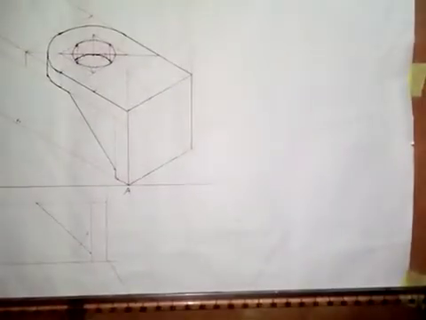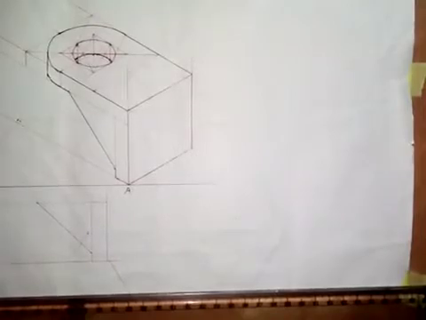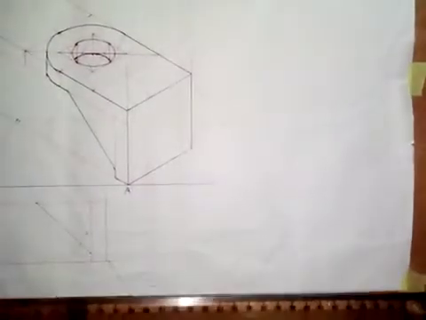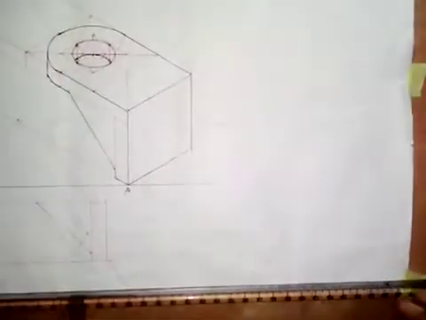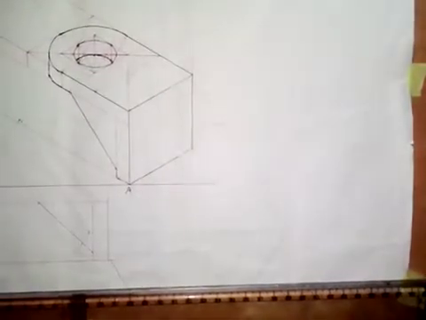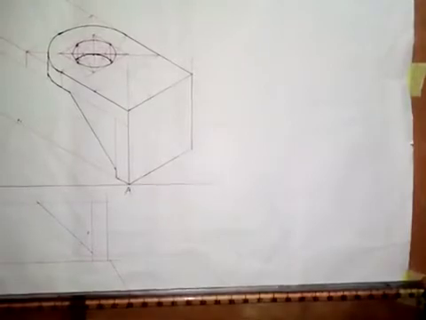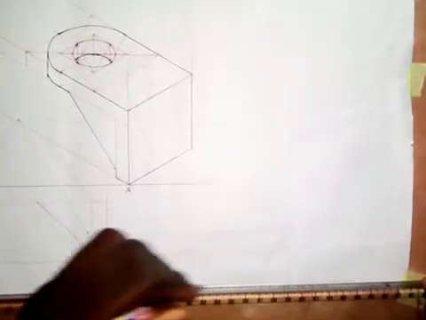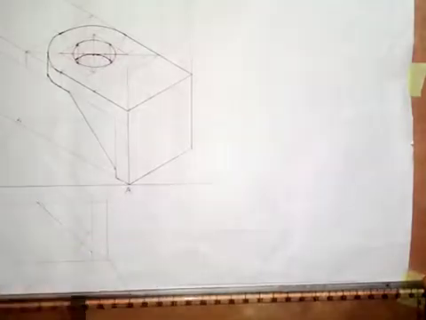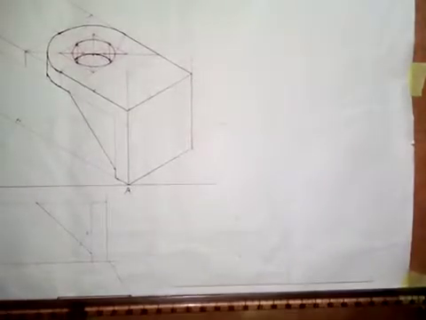So right now, we want to overturn this so that we can see what is hidden under here, and that part will show up.